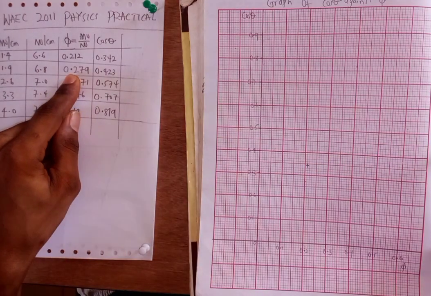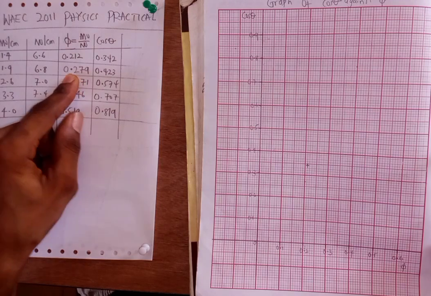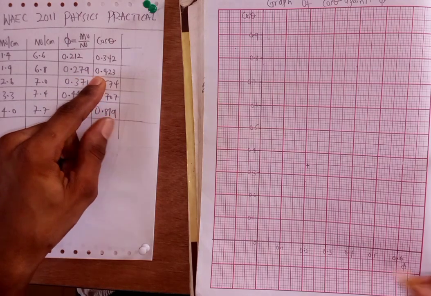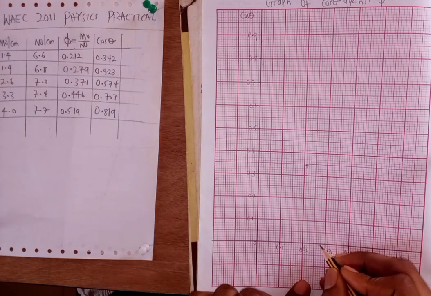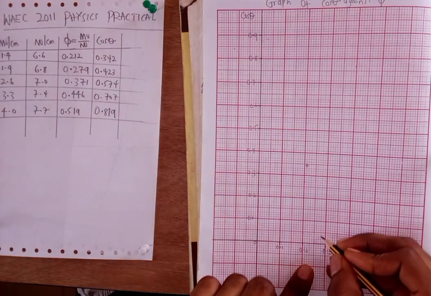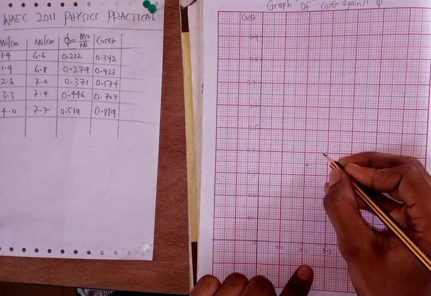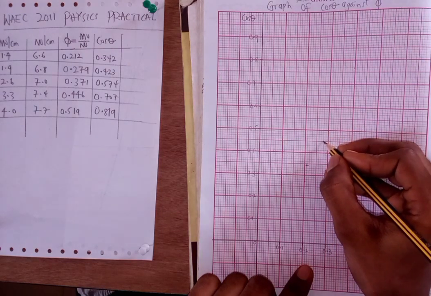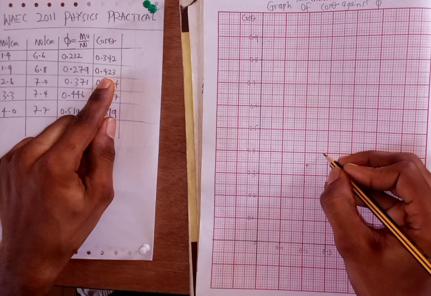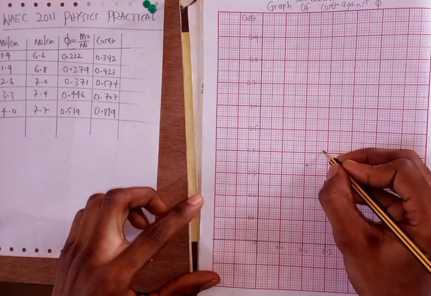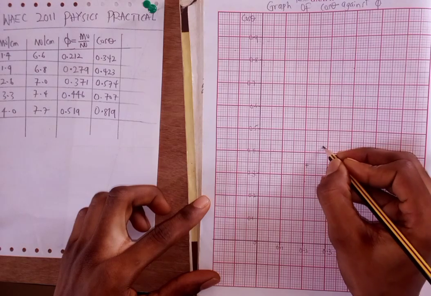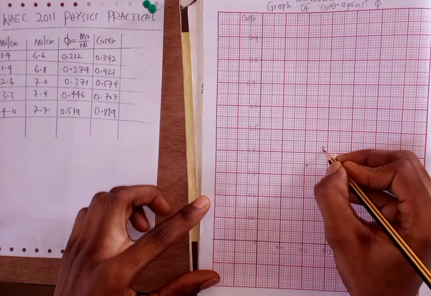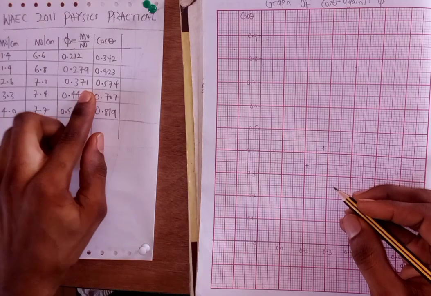When phi is 0.2, approximation is 0.28, the cos theta is 0.42. So 0.28 is 0.25, 26, 27, 28. So I'll trace it up to 0.42. So this is 0.4, 0.41, 0.42. Now I put my plus or asterisk, depending on what you decide to use.